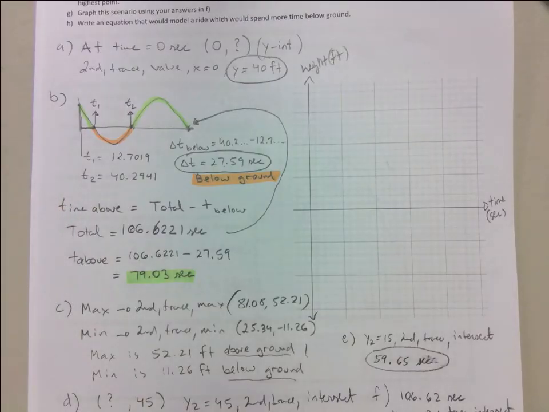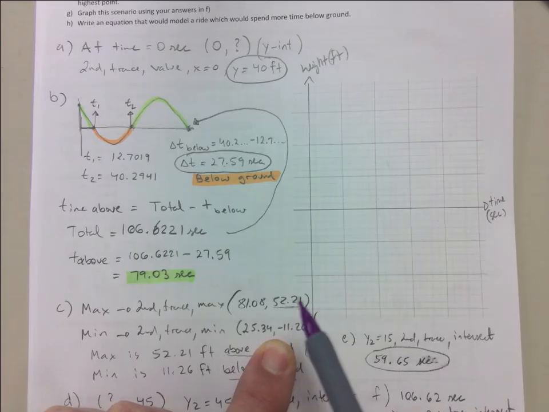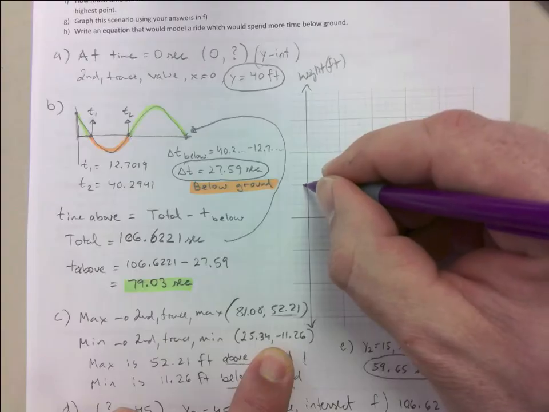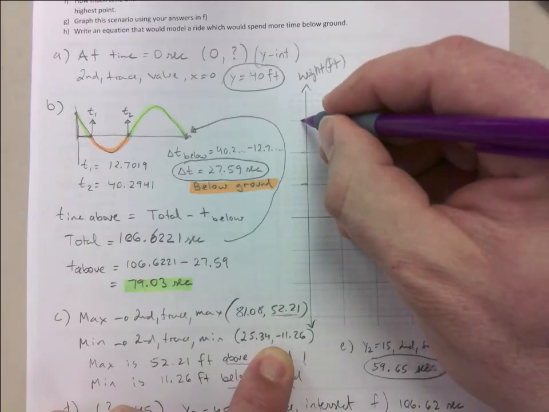What's the highest y value I need to account for? It is right here. The max is 52. You see that? 52 is the highest y value I ever get to. So that would be, let's see if I can make this work. 20, 40, 60.